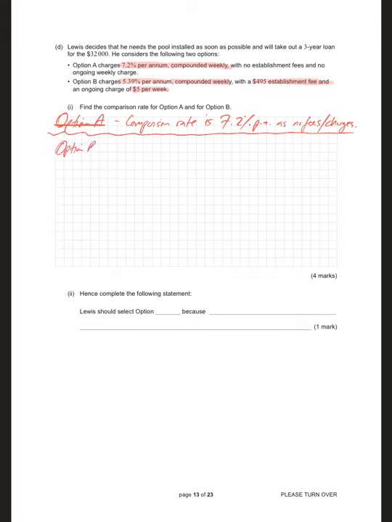Option B. N. It's weekly. It's for 3 years. 3 times by 52 is 156. Interest rate is 5.39. We want to work out what the payments are with the loan with an establishment fee added. PV is going to be 32 grand plus the $495 establishment fee, so 32,495.